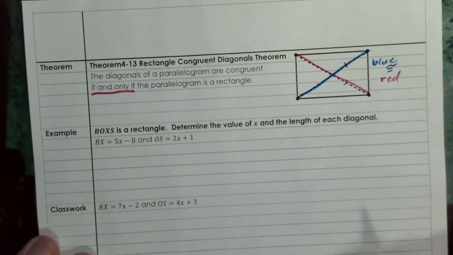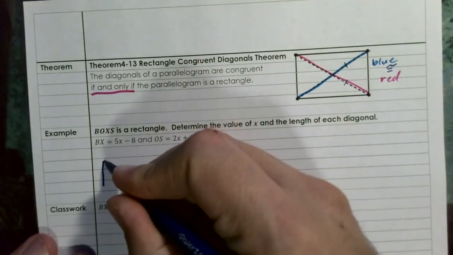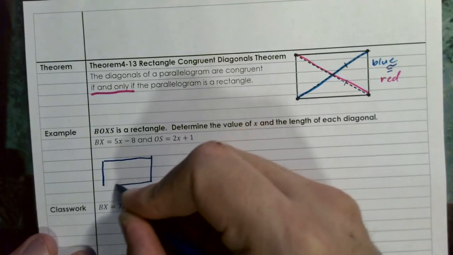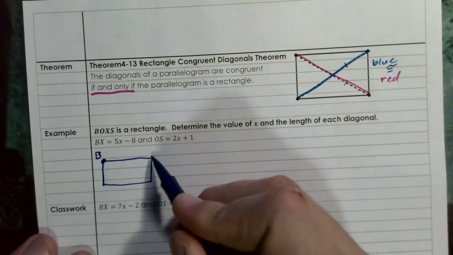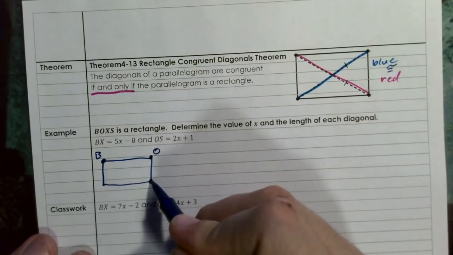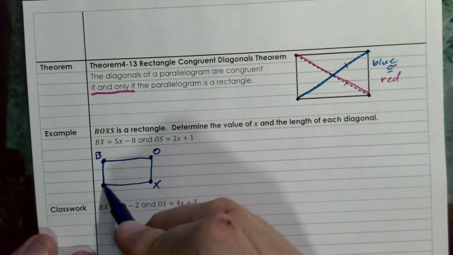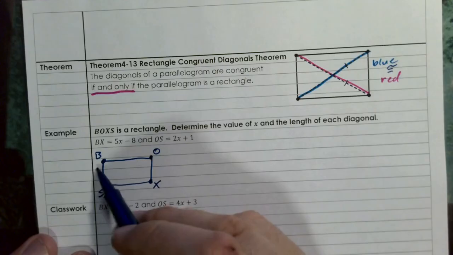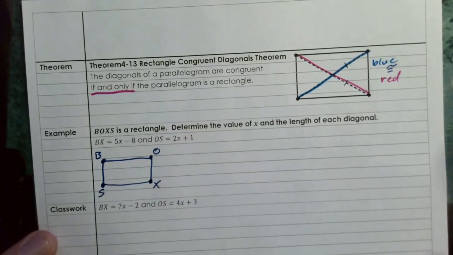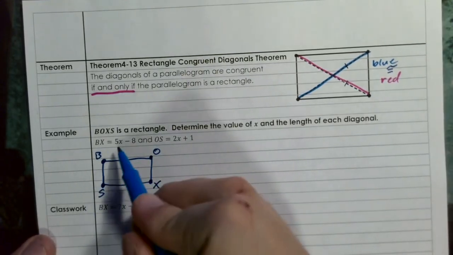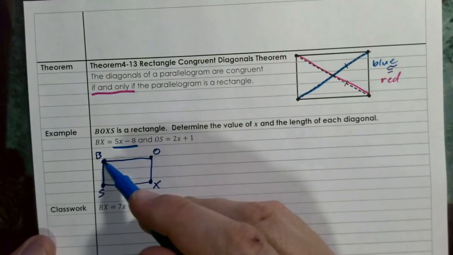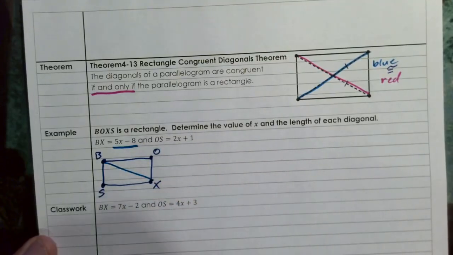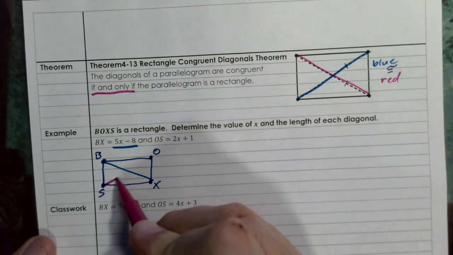So we got BOXS. So why don't I just draw that out? Because I think that'll help me visualize what's going on. So I'm just going to put B here. It doesn't matter where I put it. I just want to put it somewhere just so I can visualize what's going on. BOXS. So I'm just working my way clockwise around. So we know BX is 5x minus 8. So that's going to be this line right here. And then OS is going to be 2x plus 1.